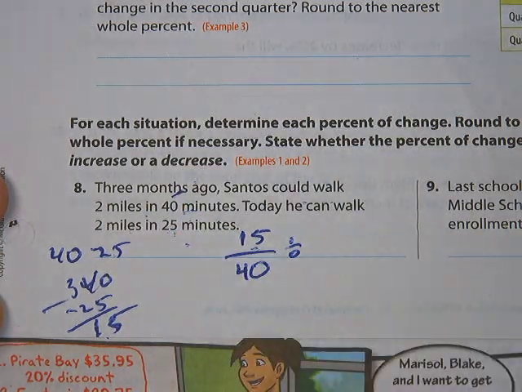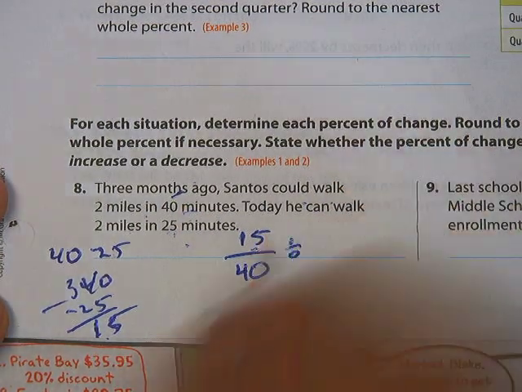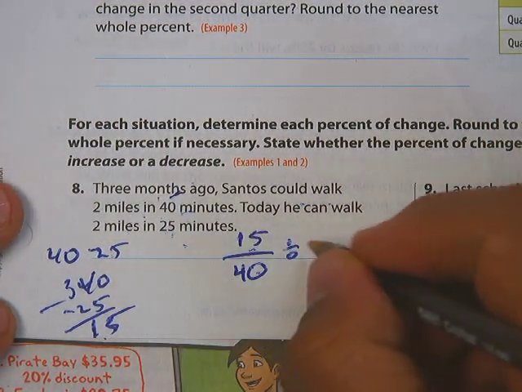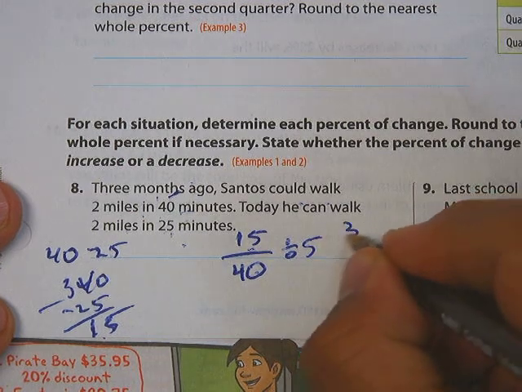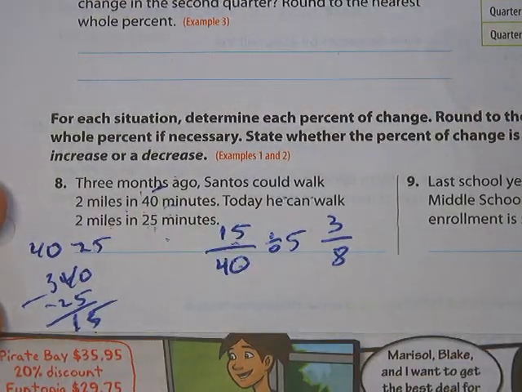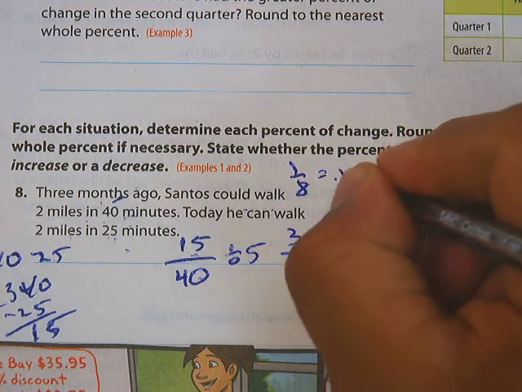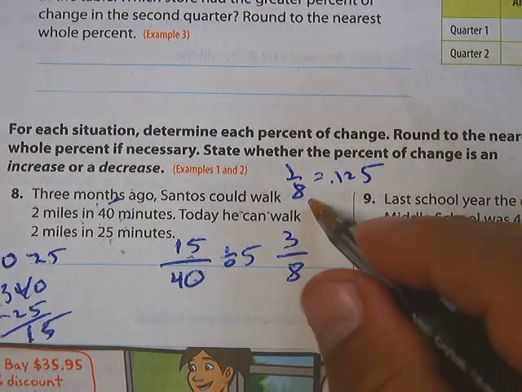Okay, so memorize. Subtract it. 40 minus 25, because the times. See, he went from 40 minutes all the way to 25 minutes. So he had a change of 15 minutes, and his original time was 40 minutes. That was 3 months ago. And now we simplify by 5, and we get 3 over 8.